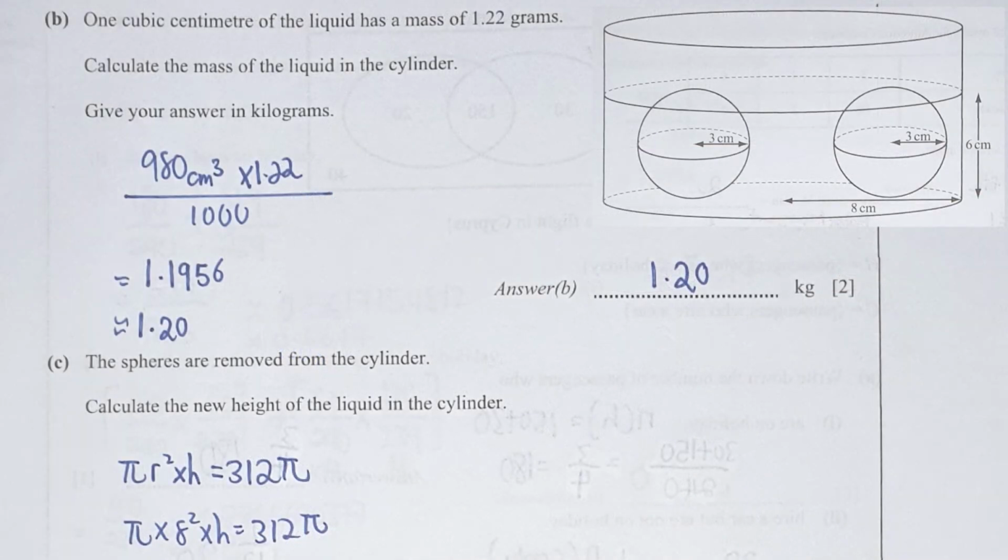As for the next part, I first multiply the 980 with 1.22, then divide it by 1000 to convert it back into kilograms. So your final result will be 1.2 kg.